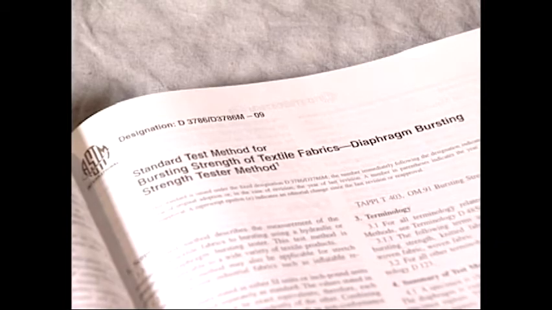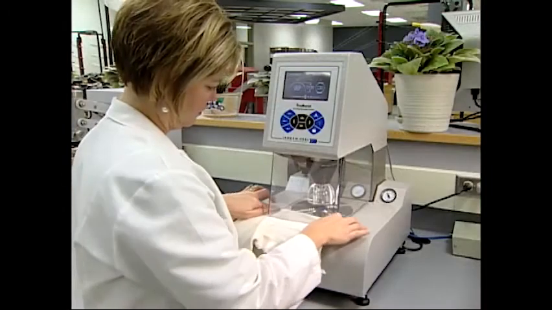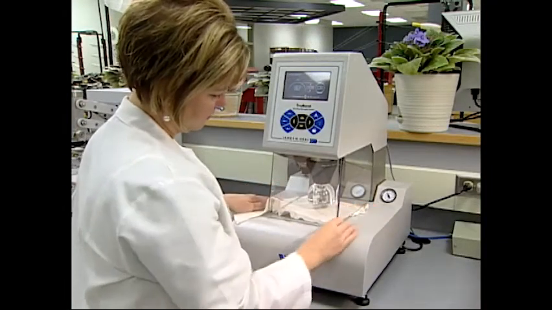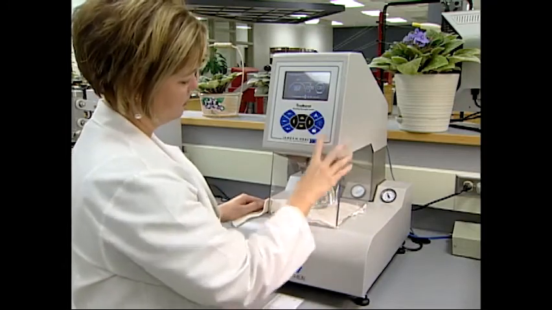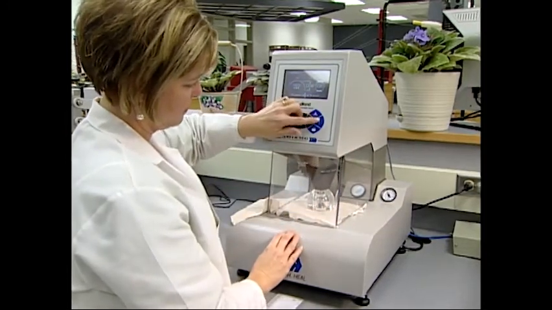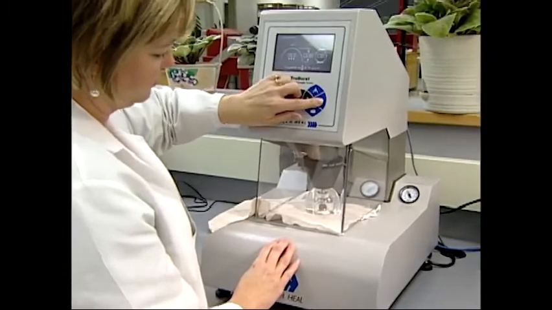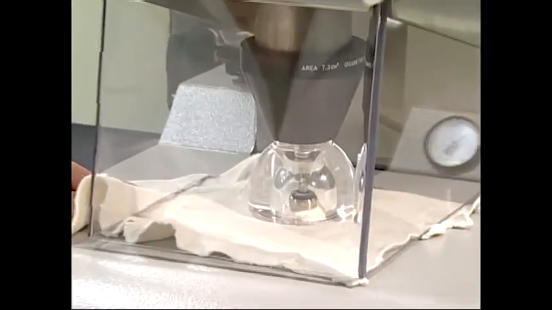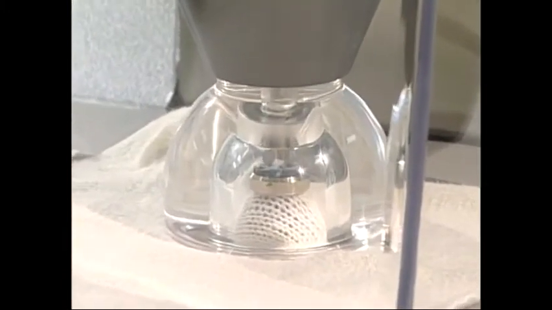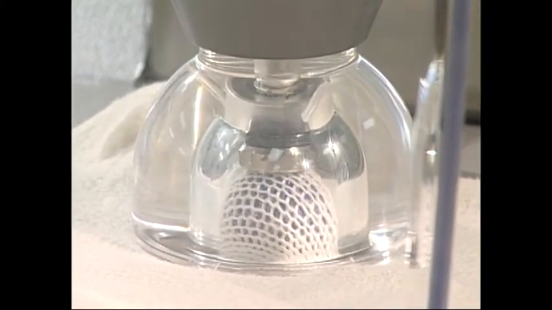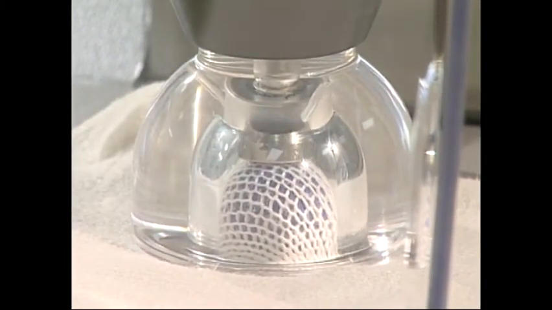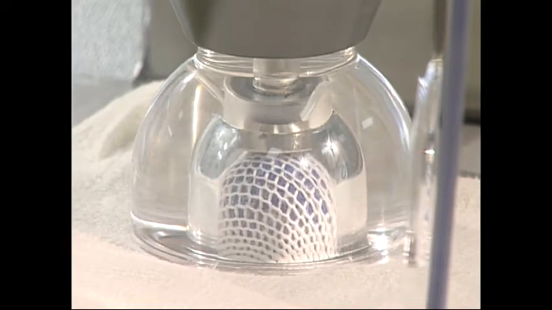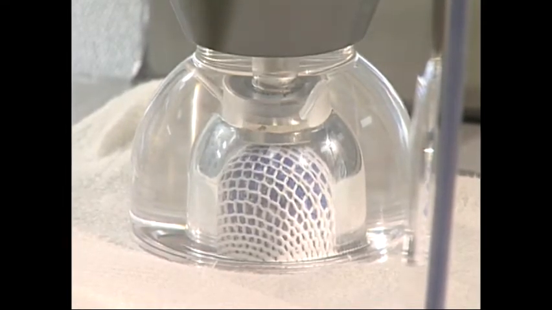In the inflated diaphragm method, a specimen is placed on top of the flat and deflated diaphragm. Shown here is the true burst tester. A ring clamp is then placed on top of the sample, holding it tightly against the diaphragm. The test is activated and the diaphragm is inflated. As the pressure increases, the diaphragm expands into a dome shape. At some point, the fabric will burst or tear, and the test is ended.